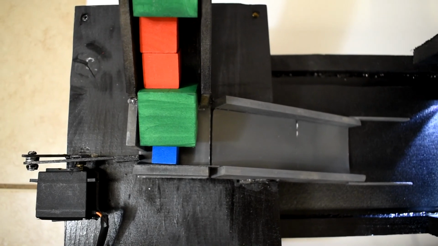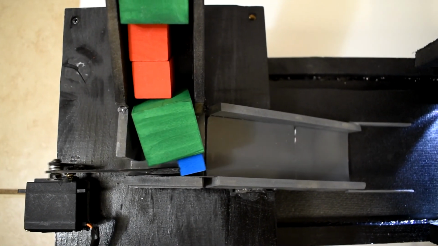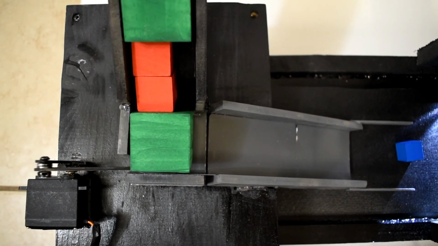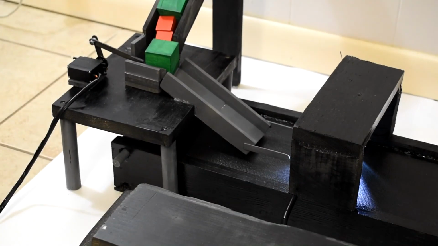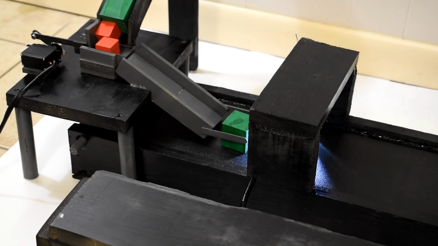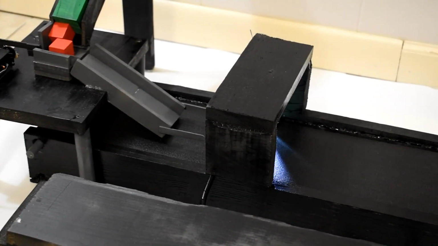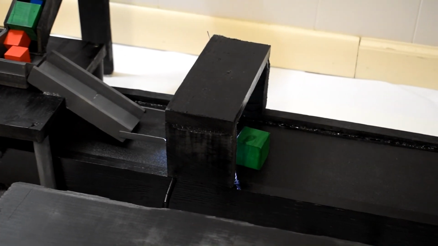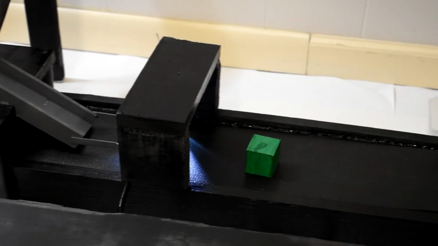Here's an in-depth look of the dispenser and how the object is dispensed. Next we see the large or the green object being dispensed onto the conveyor belt. The object passes the LDR detection tunnel and makes its way down to the robotic arm.